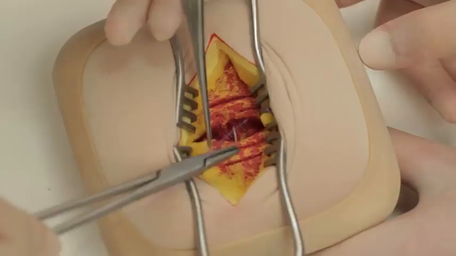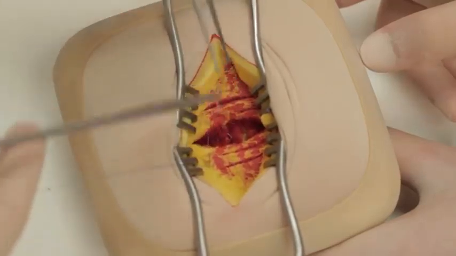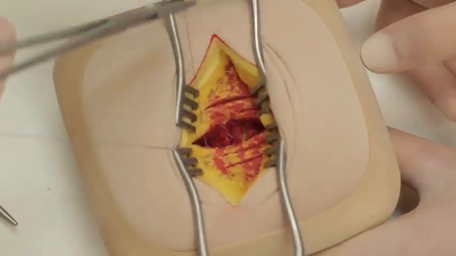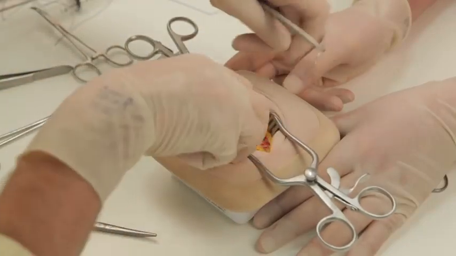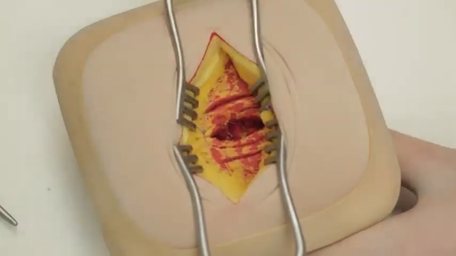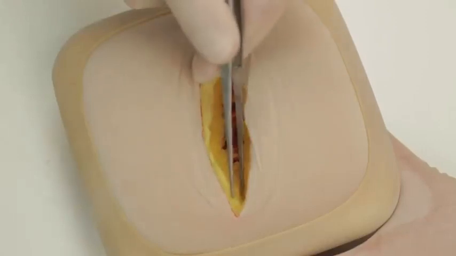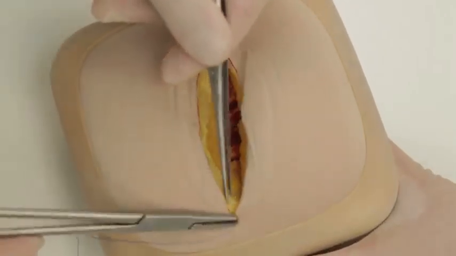External oblique is closed using a continuous stitch of 2-0 Vicryl. Scarpa's fascia can be closed using interrupted sutures.